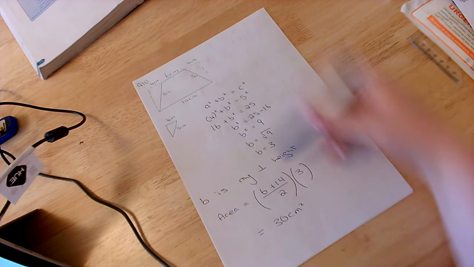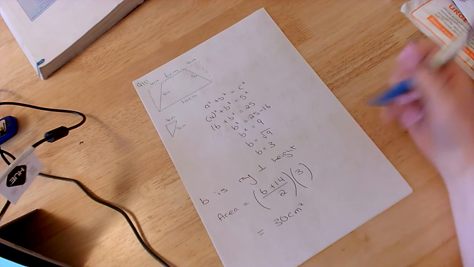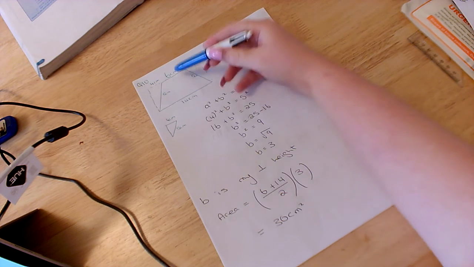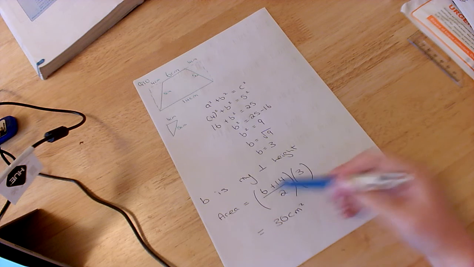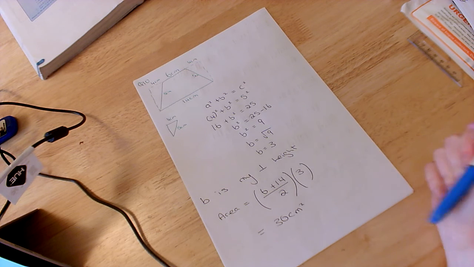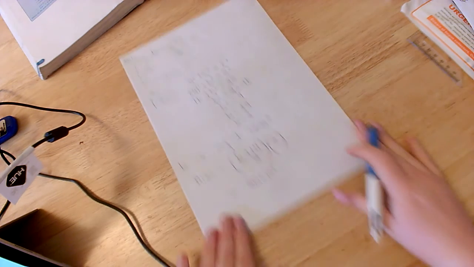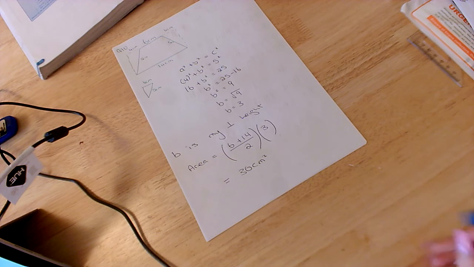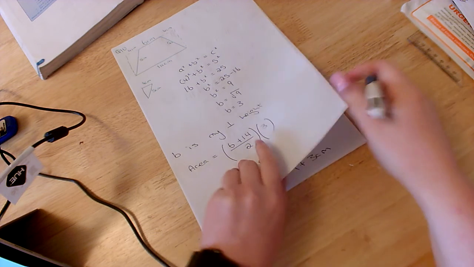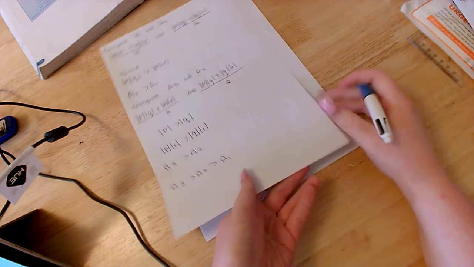So now I can find the area of my trapezium, no problem. I go my two parallel lengths, so 6 plus 14 over 2 times my perpendicular height, which is 3, and the area of that shape is 30 centimetres squared. So that was question 10. The next one then was question 11.